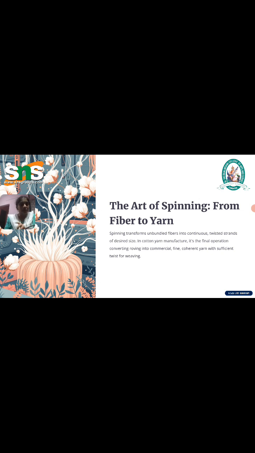The final preparation of converting roving into continuous yarn. There are two types of fibers, one is spun and the other is filament. Naturally cultivated fibers from plants and other plant materials, vegetable fibers, are all called spun fibers, and the fiber taken from animals, mainly silk, is naturally a filament fiber. Filament is nothing but a lengthy strand. It does not have any end and it is in a continuous form. So it is called filament fiber.